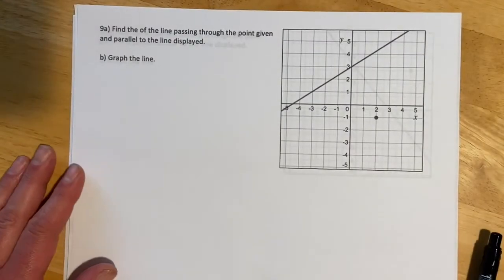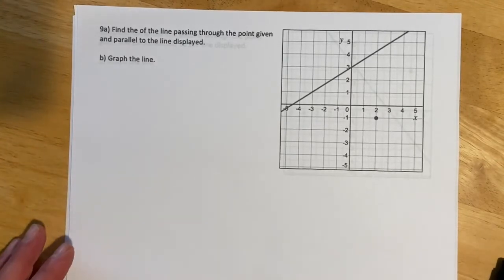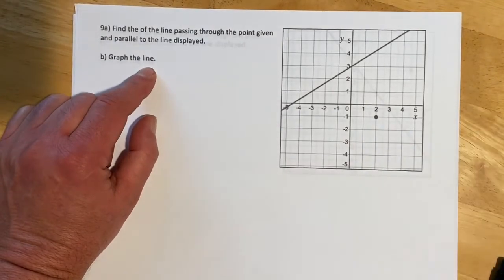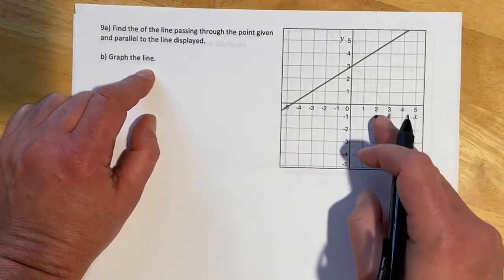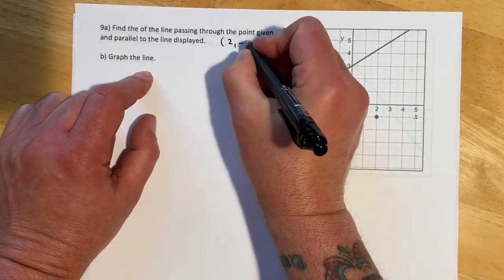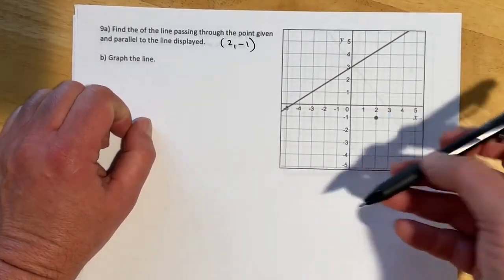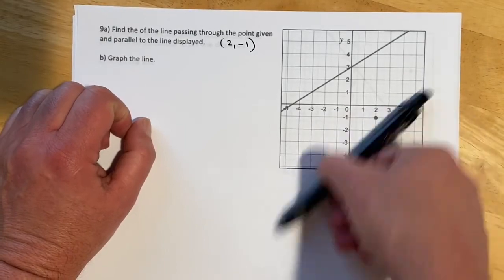Okay, this one's the same basic steps, it's just the prompt is a little bit different. So here we're asked to find the line passing through this point right here. So that point is 2, -1, and parallel to the line displayed. So we're trying to find the line that would go kind of like this, basically.